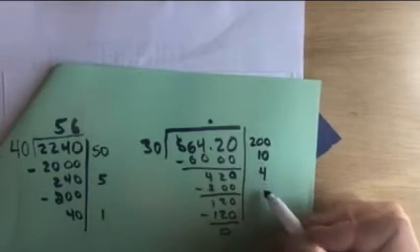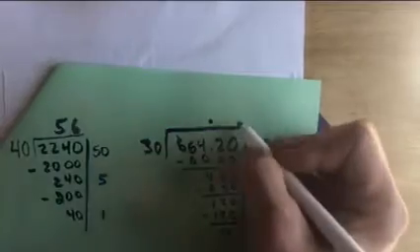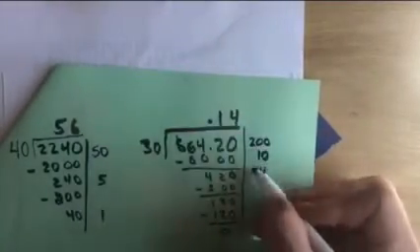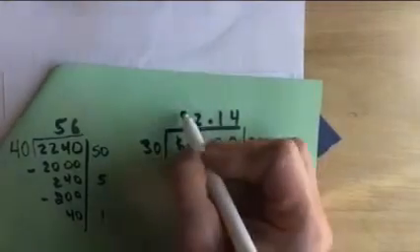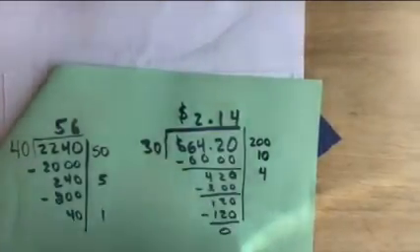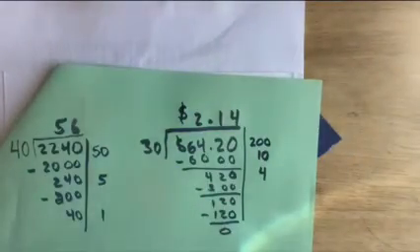So now I just got to add these up. In the farthest column over, I got a 4. Next column over, I got a 1. And my front column, I got a 2. And I got to remember it's money, so I got to put in my dollar sign. So $64.20 divided by 30 gives us $2.14 a piece.